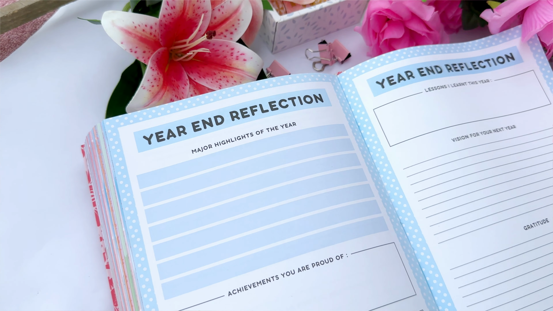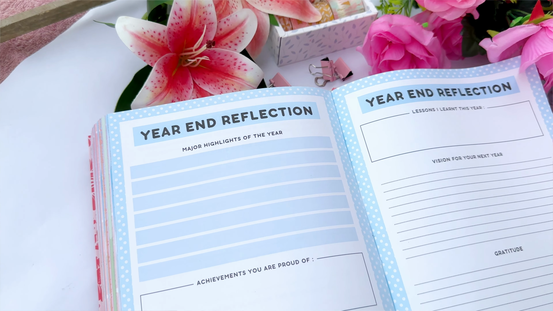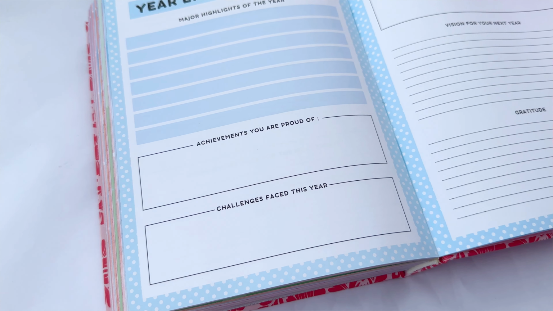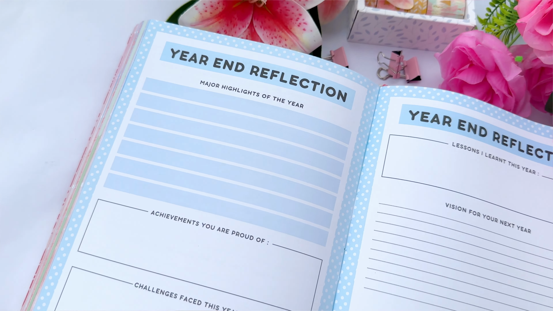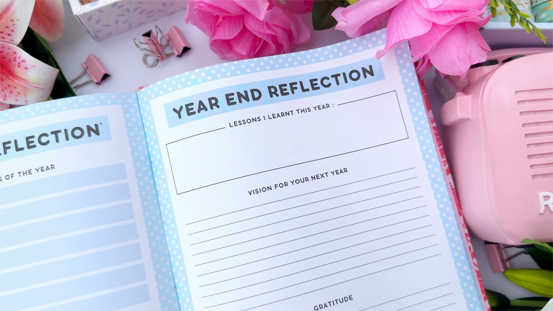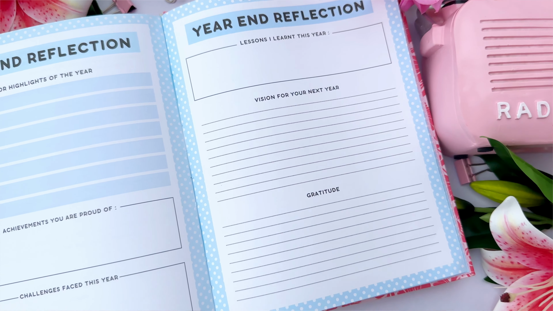Now lastly, let me go ahead and go to the last pages. We have a few more pages there. After the December month, we have the year end reflection section, which will be for the year of 2024, before you step into 2025. Here you can write down your major highlights for the year, achievements you are proud of, challenges you have faced, lessons you have learned, your vision for the next year, and of course you can end the year with gratitude. So there will be a year end reflection page for the year of 2024 at the end of this planner.